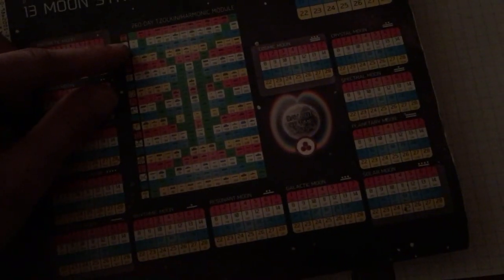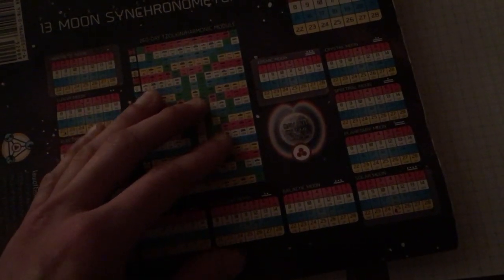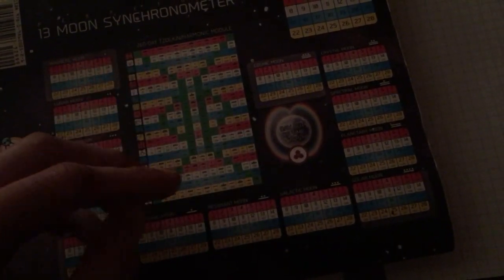So 1, 2, 3, and 4, that's one harmonic. 5, 6, 7, 8, that's another harmonic, etc. If you divide 260 by 4, to find how many sets of 4 there are, you get 65.